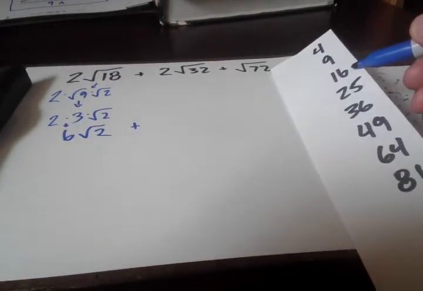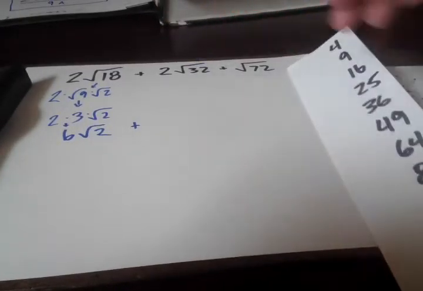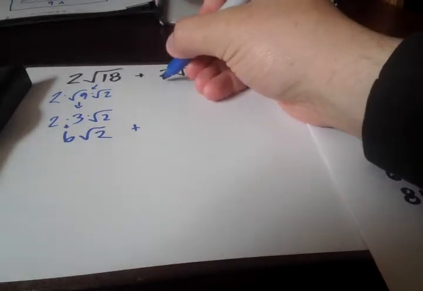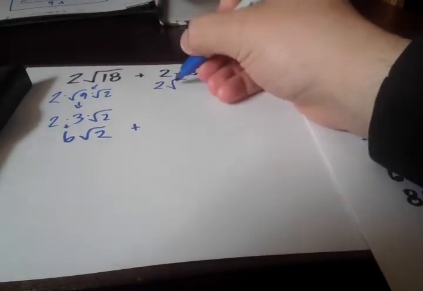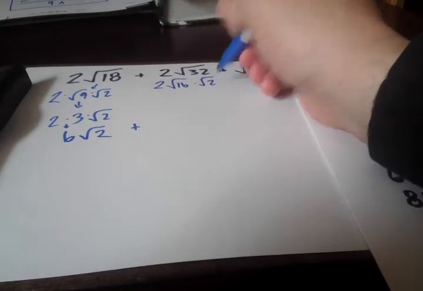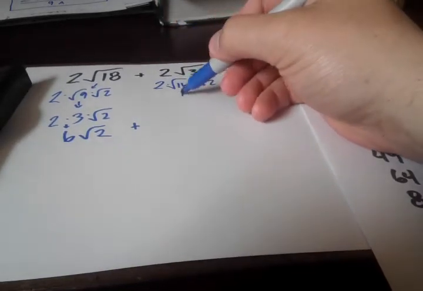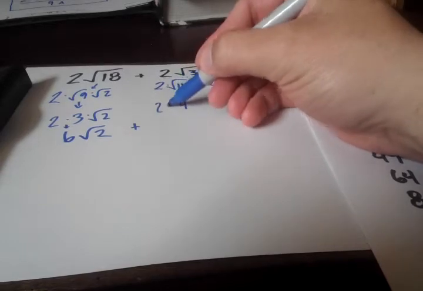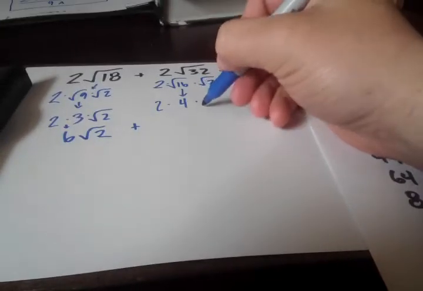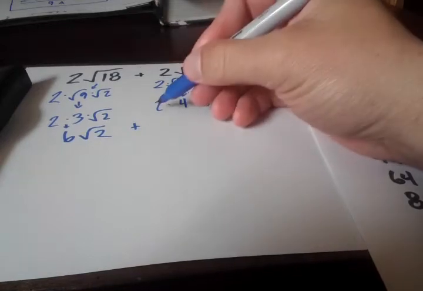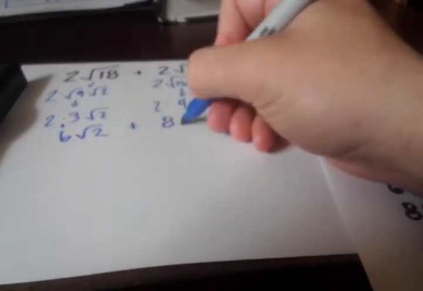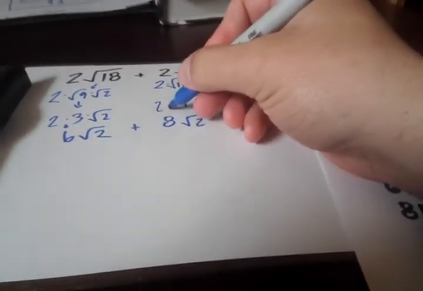I know 16 can go into 32. 16 times 2. So I'm going to make this 2, and then we're going to say radical 16 times radical 2. Everything's timesing. And we know that the square root of 16 is 4. So now I have 2 times 4 times radical 2. And 2 times 4 is obviously 8. So I have 8 radical 2.